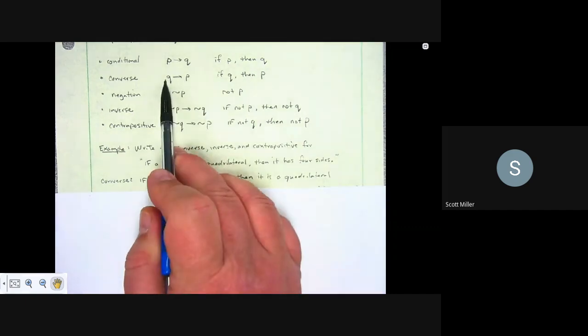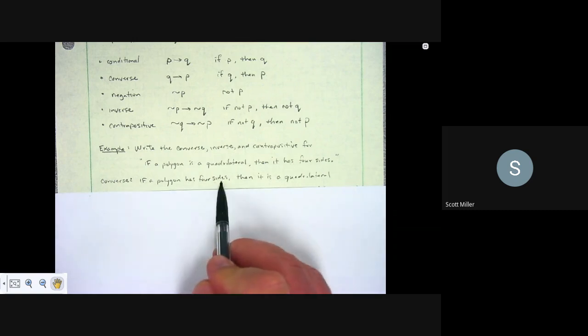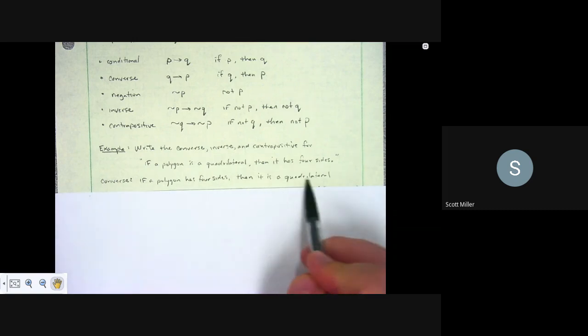So the converse is you flip the then with the if. So again, notice if a polygon. So that will stay because it's the same no matter which way I look at this. But here, has four sides became the if part now. If a polygon has four sides, then it is a quadrilateral. That's the converse.